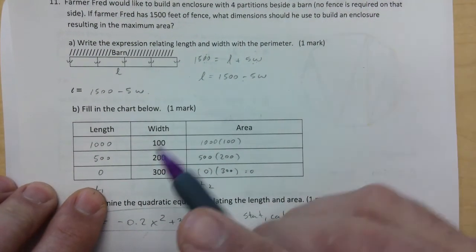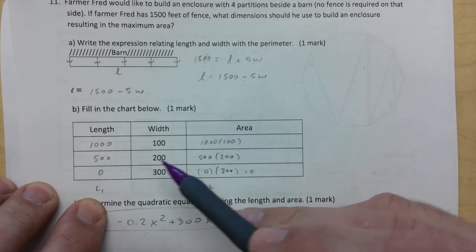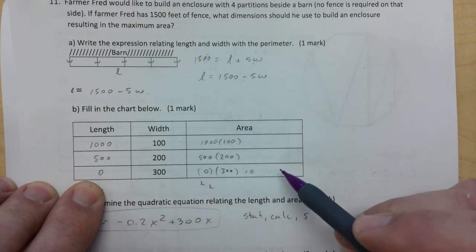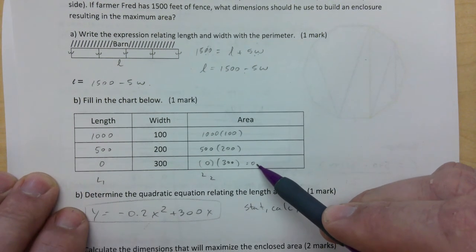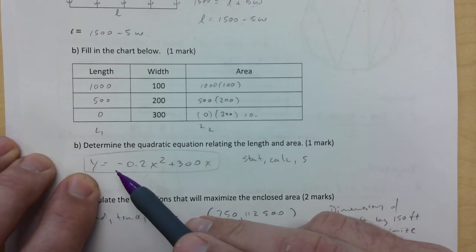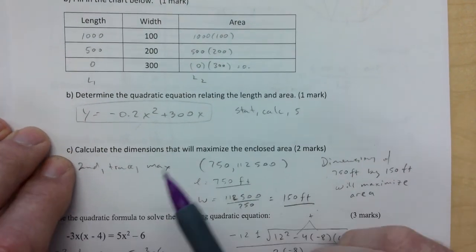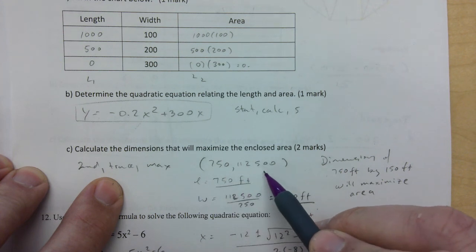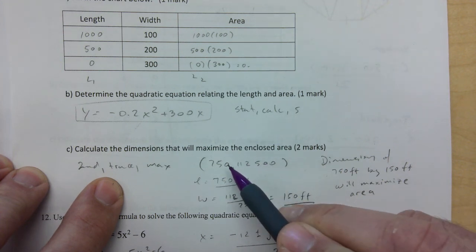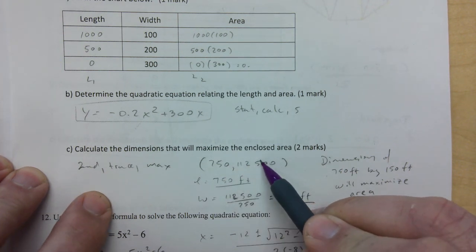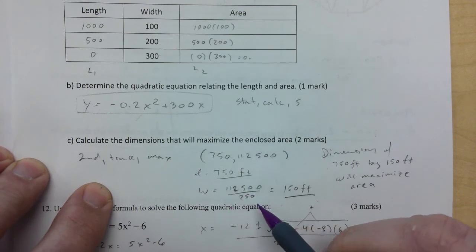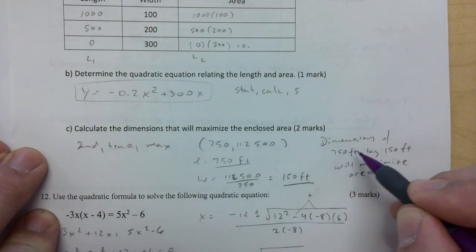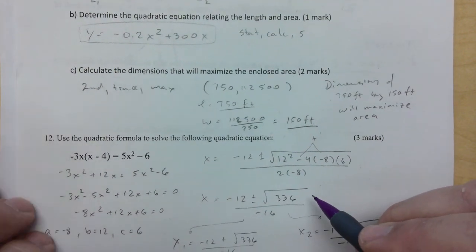And then you plug in the values. You figure out the length given the widths here. Yes, you get 0, which is actually 0, folks. And then you come up with the quadratic equation. You're supposed to find the vertex, which gives you the length that will give you the maximum area, and then you divide those two to get the width. So the dimensions are 750 by 150.